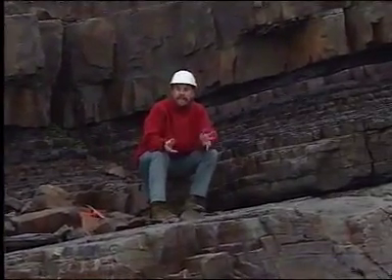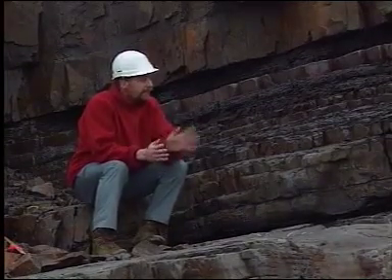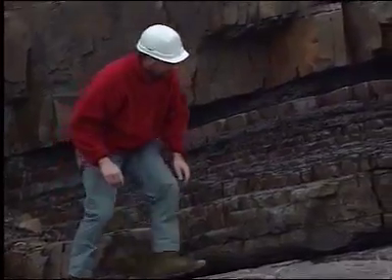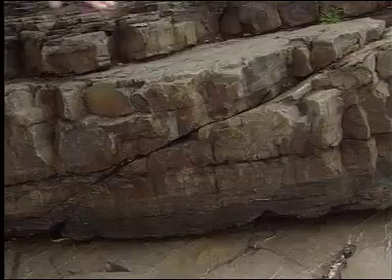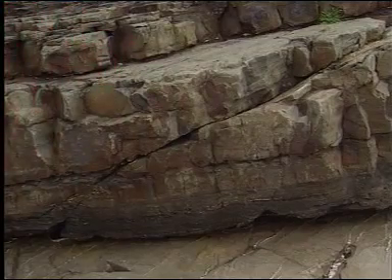We need to start again right at the beginning. The bed has shortened this way and thickened this way by a combination of a set of faults and folds. And we need to just see where these are now. Here's the first one. That's the first fault. It's a low angle fault and it's a thrust actually, as we'll see in a minute.